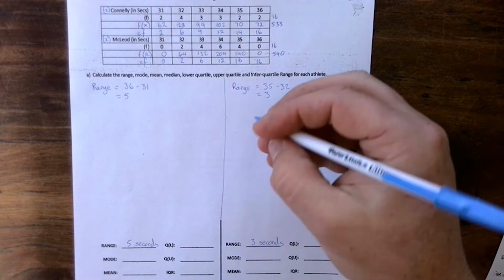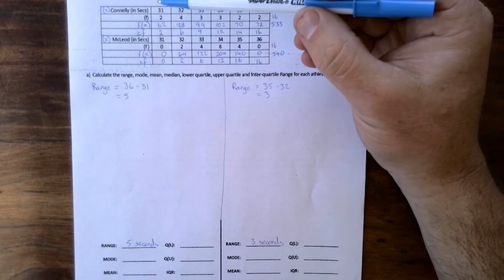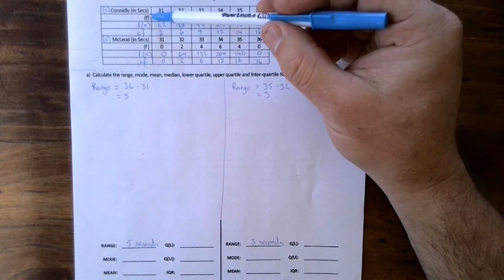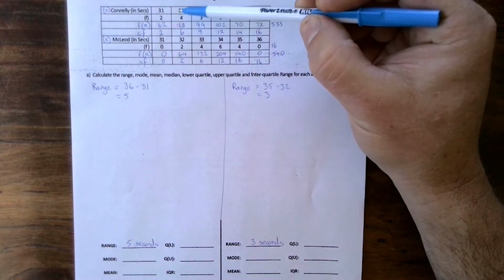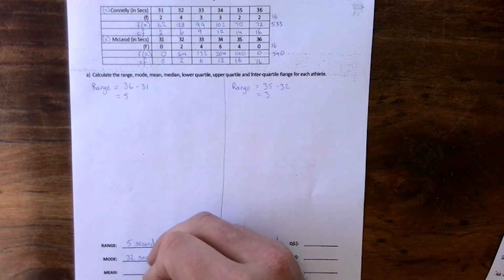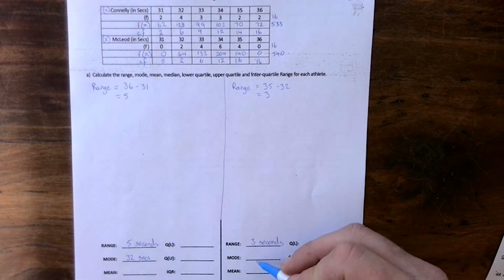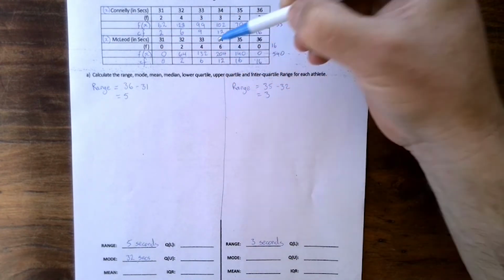Next we'll tackle the mode for each of the athletes. The mode is the score that happens most frequently. So you need to run across the frequency column and look for the highest number. In this case it's 32 seconds. And in this case it's going to be 34 seconds.